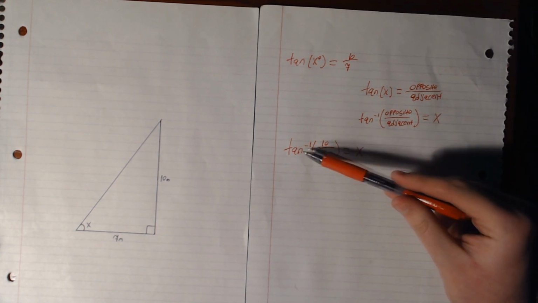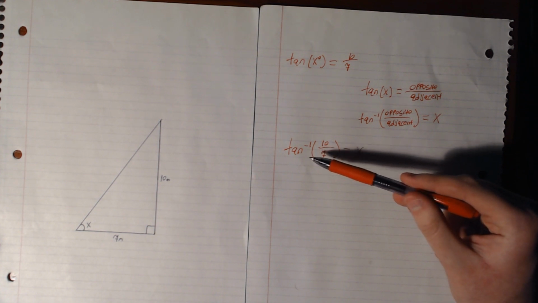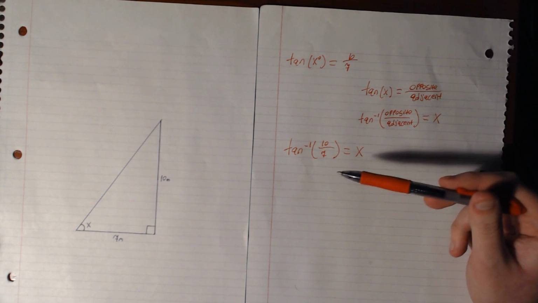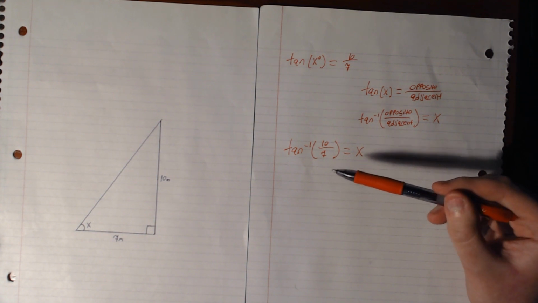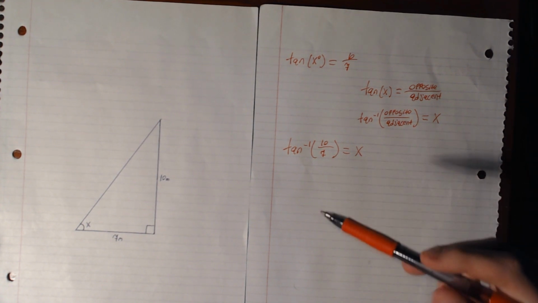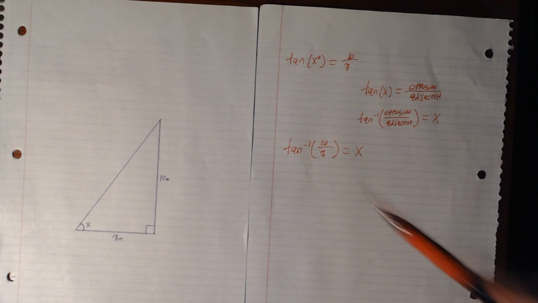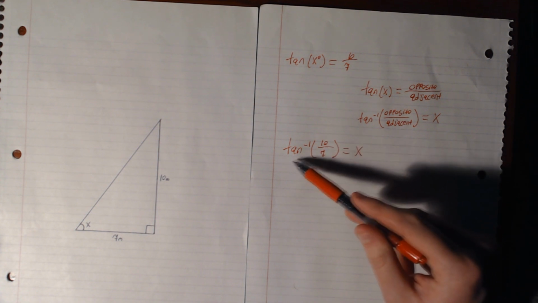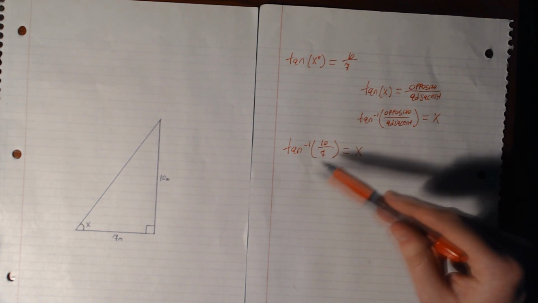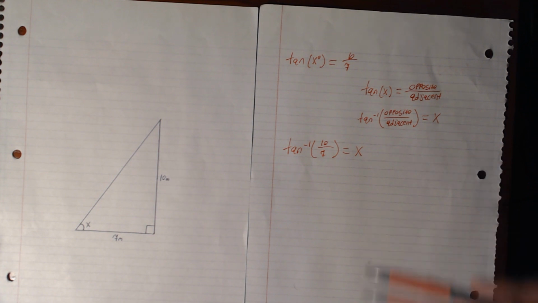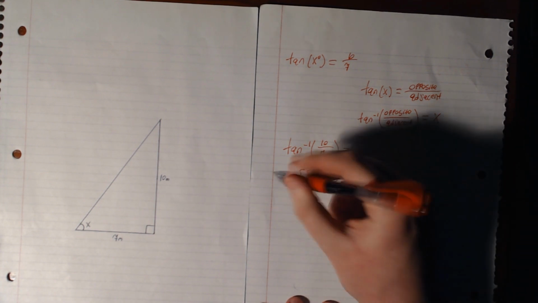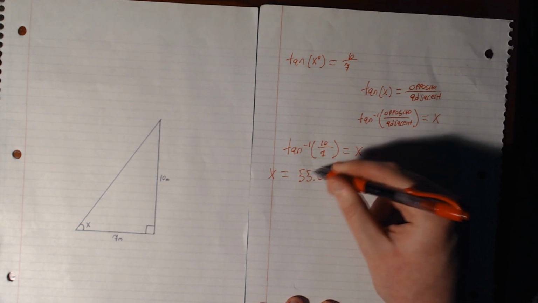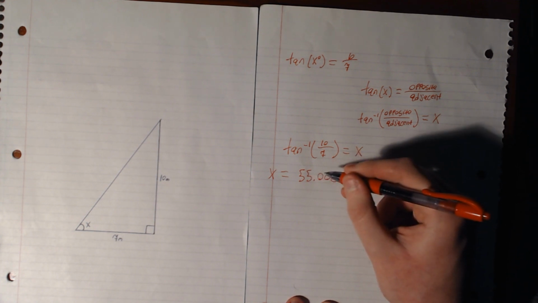Now, you might not initially find a tangent to the negative 1 power on your calculator. Usually, and this goes for Casios and TI-84s that are most common in high school classrooms, you need to push the shift or the second button and push where tangent is on the face buttons. If you look, you should see a little tangent to the negative 1 power on top of the tangent face button. Therefore, that means that x equals 55.008 degrees, or we can just simplify it to be 55 degrees.